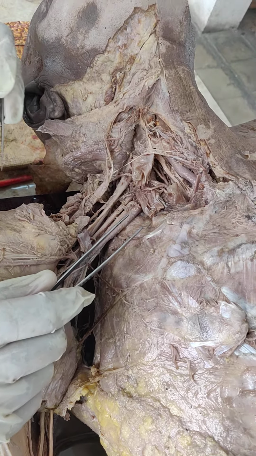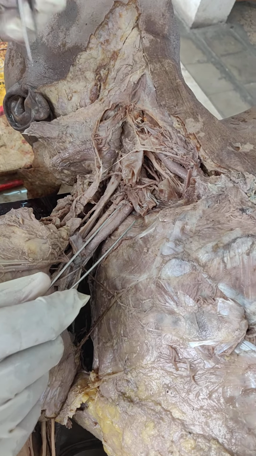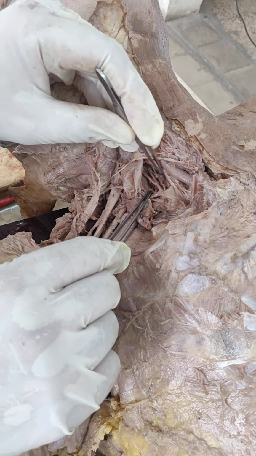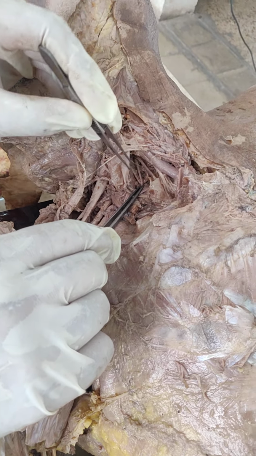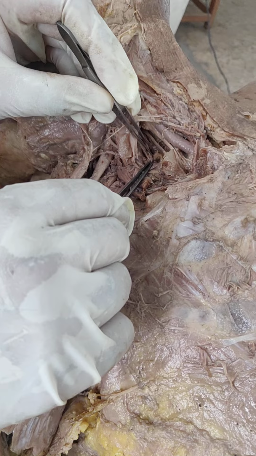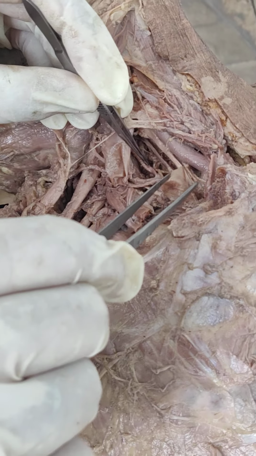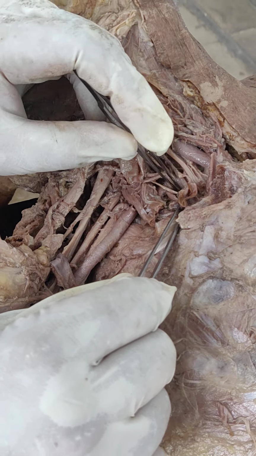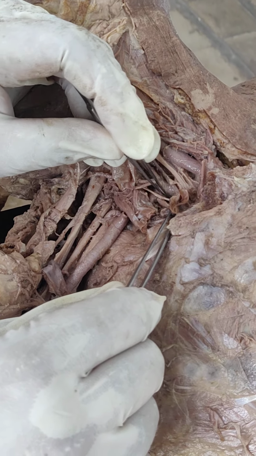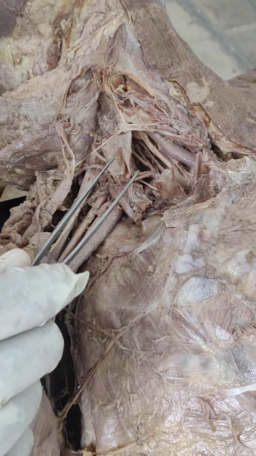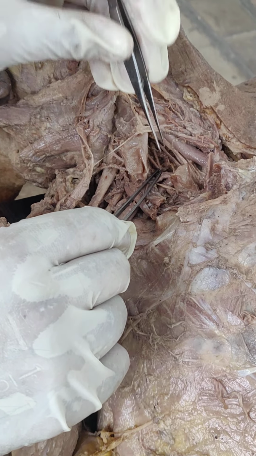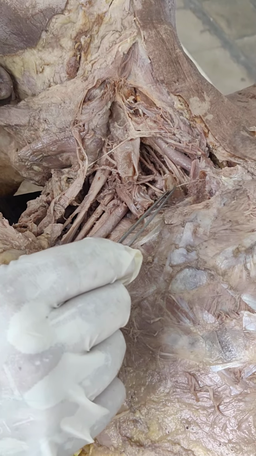Posteriorly, the subclavian artery is related to the inferior cervical ganglion. This is the inferior cervical ganglion, and on the lower aspect it is related to the first thoracic ganglion, also called the stellate ganglion, as well as the longus colli on the posteromedial aspect. There is the longus colli.